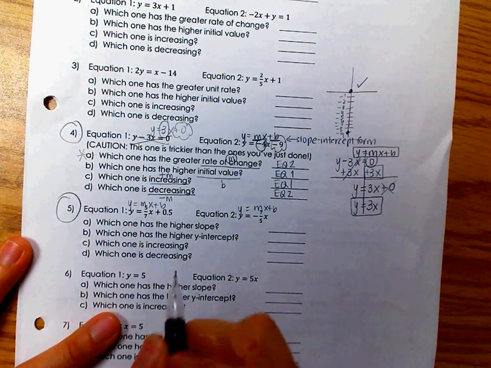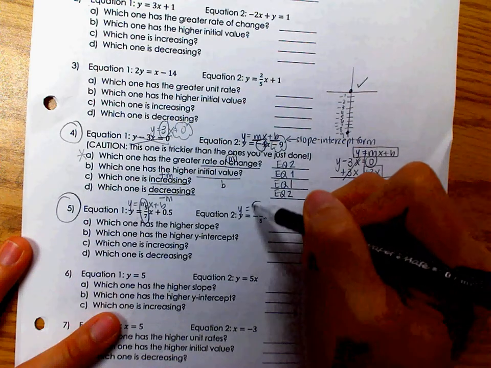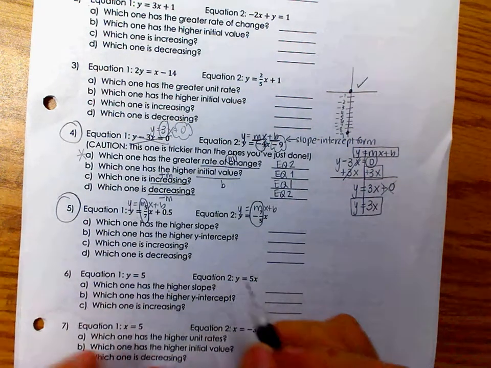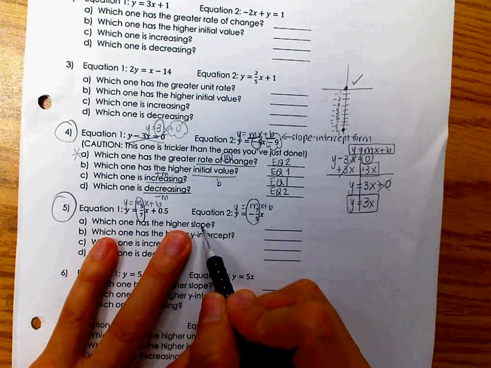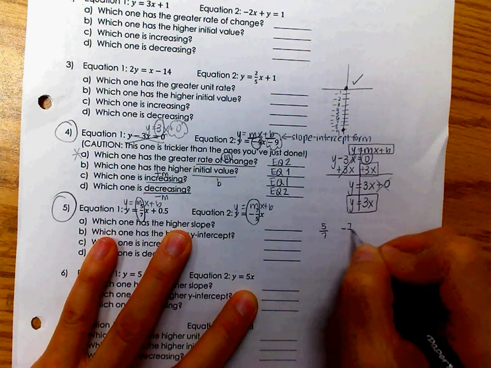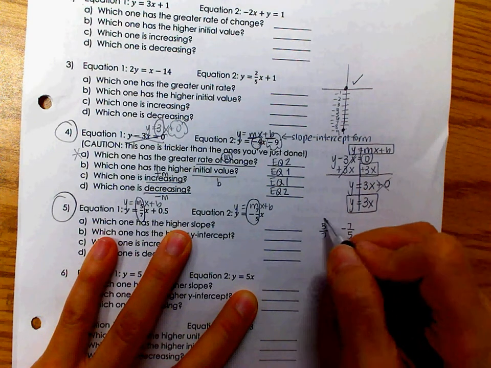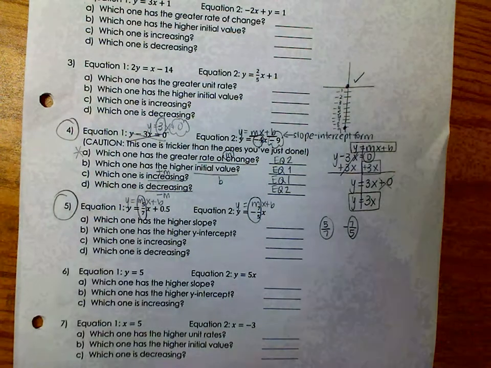All right, so let's look at slope. Here's our slope, and here's our slope. So which one has a higher slope? Okay, so again, we're not looking at negative or positive, but we're looking at the actual number itself, okay? So let's look at this and this as a decimal. Let me grab a calculator.